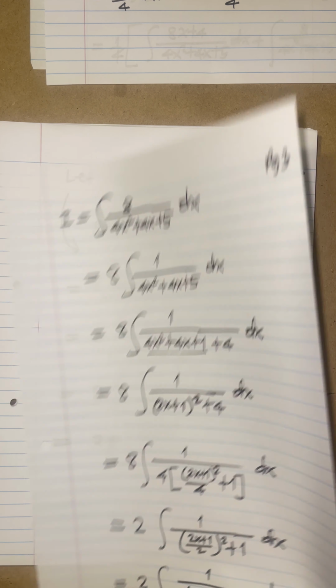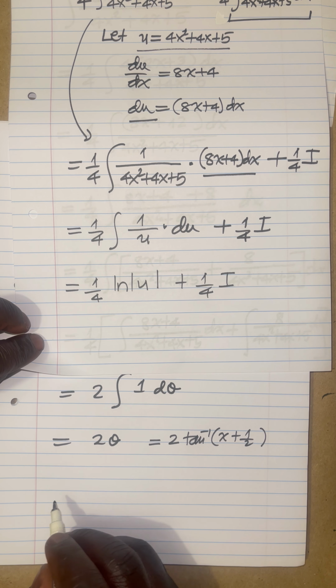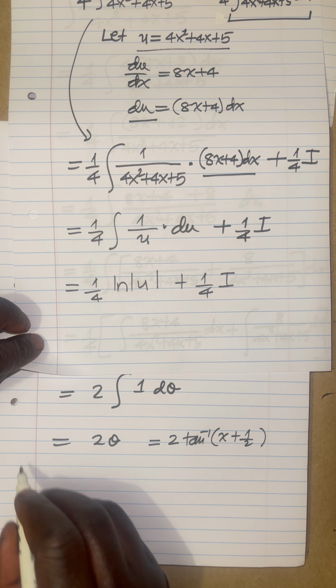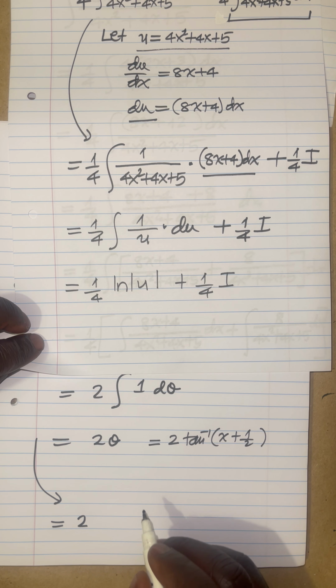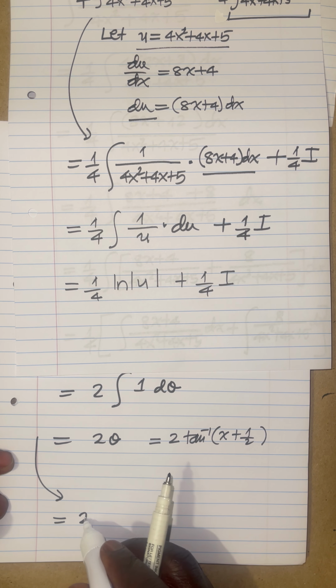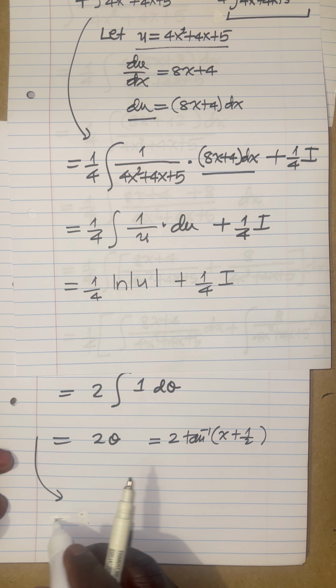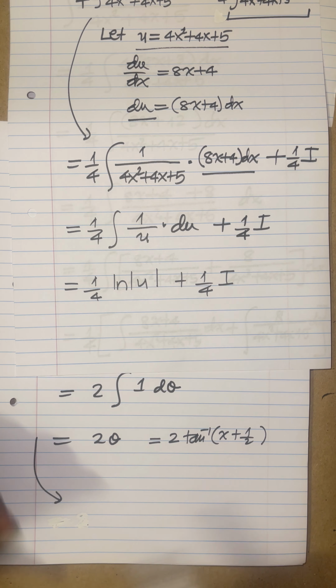Now, we're going back to where? We're going back to here. Remember, it's a quarter natural log of u plus a quarter I. So I'm just going to do this and we'll summarize on the next page. Sorry, I must have a quarter natural log of u first. I'm going to just write it here.